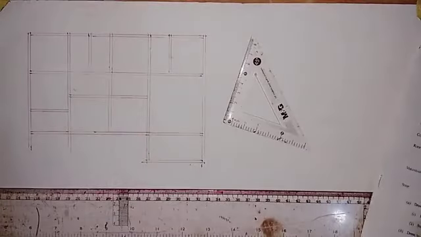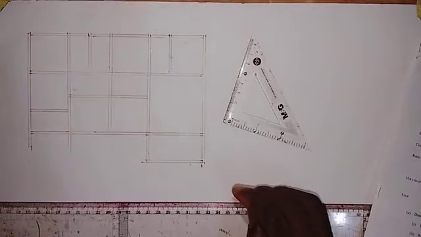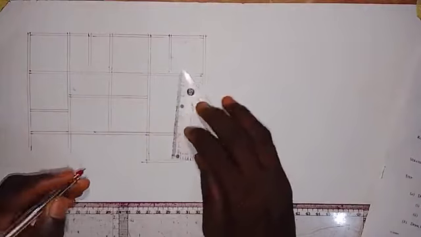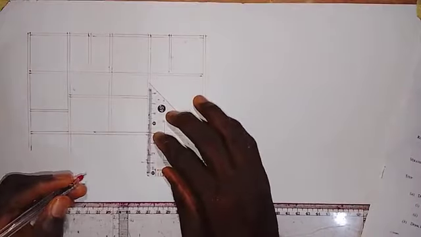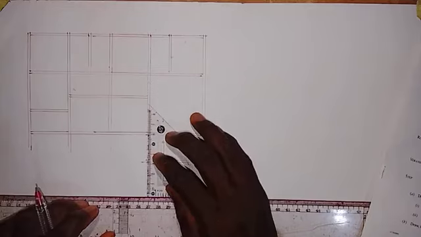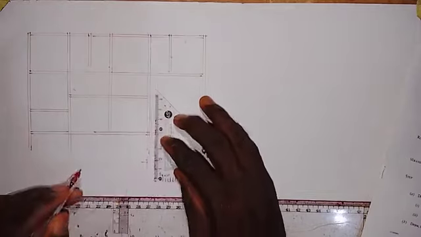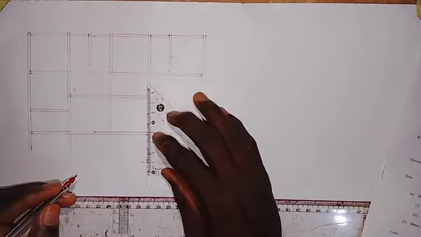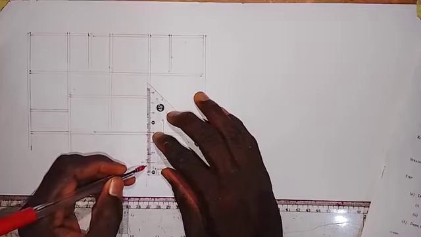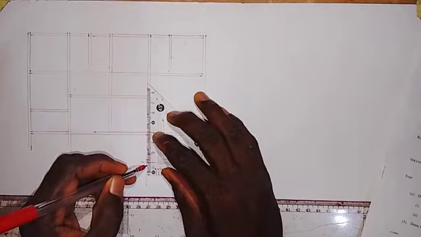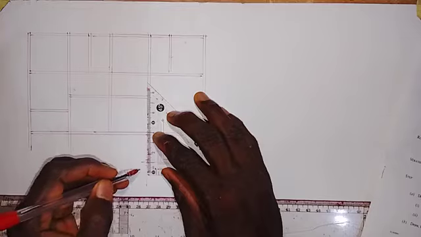So that is 300 by 300 by 100, which gives us 3 millimeters. So we come down here and take a short vertical line down. So we are going to take 3 millimeters in two places. So this is 3 millimeters, and under it, this is also 3 millimeters.